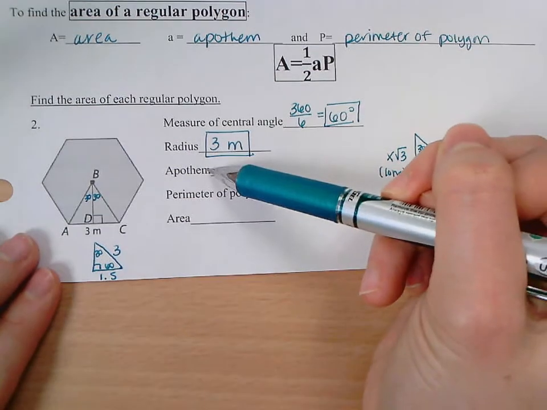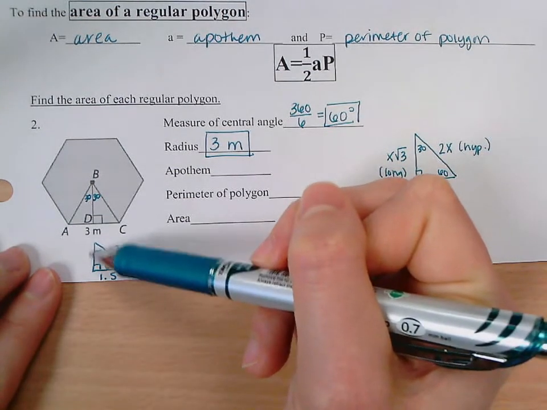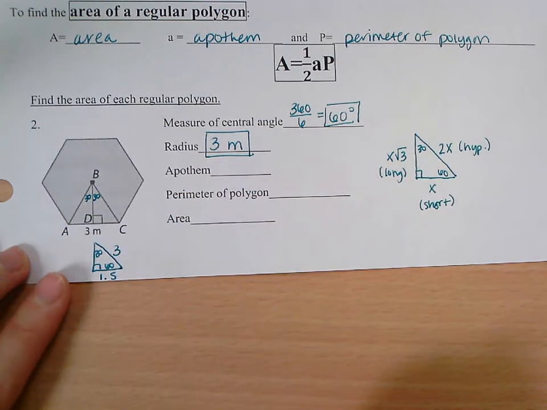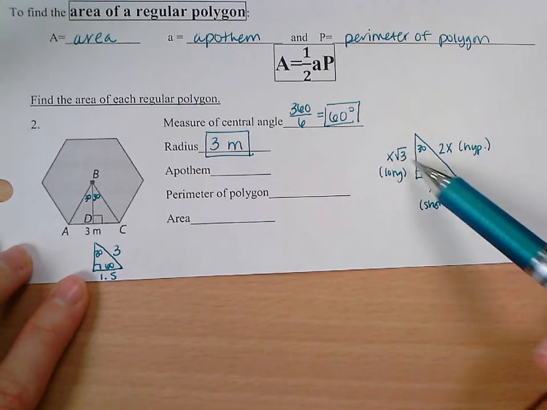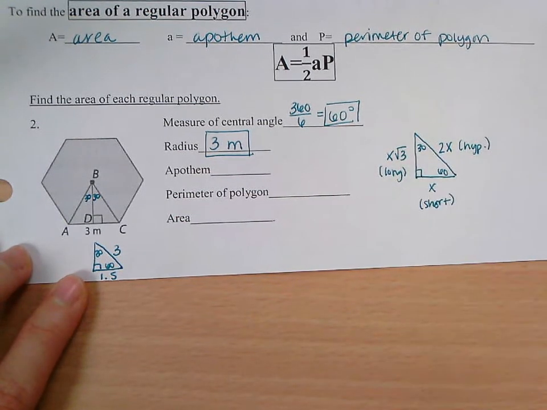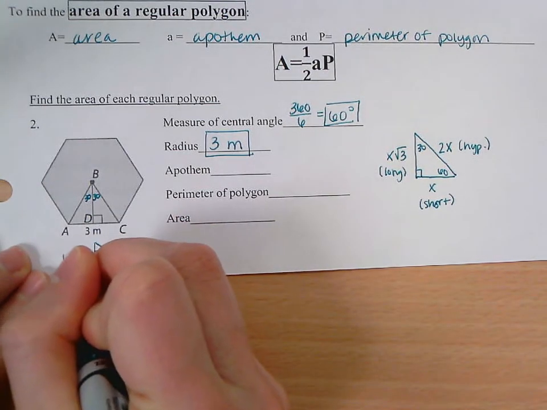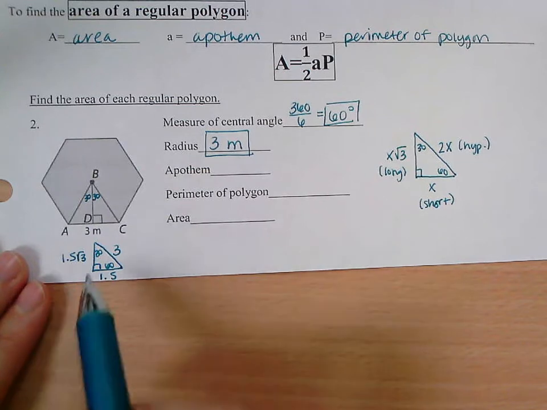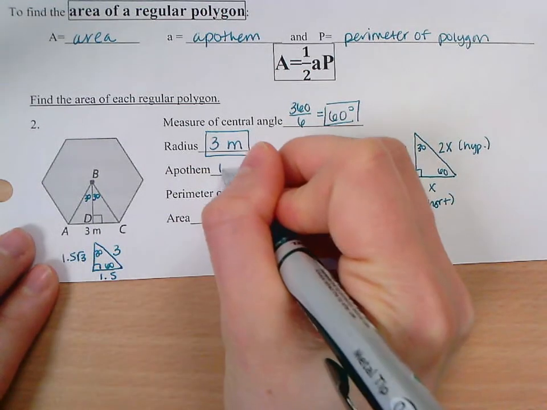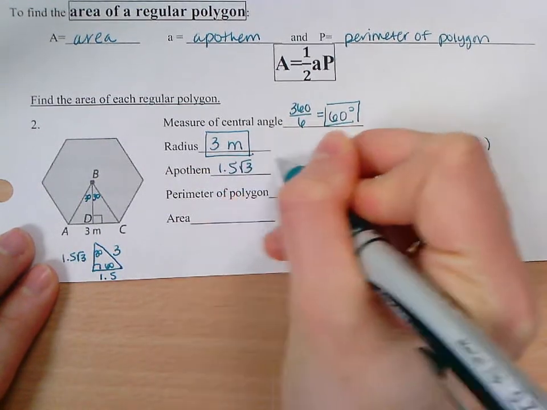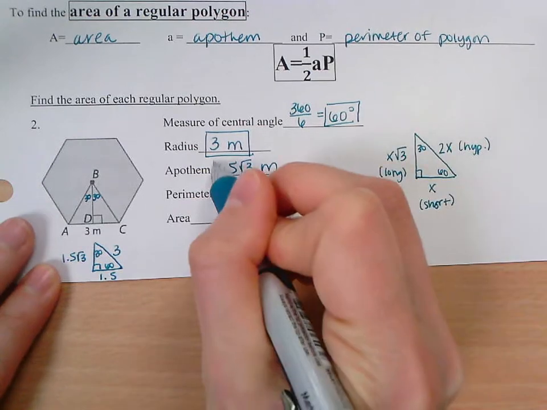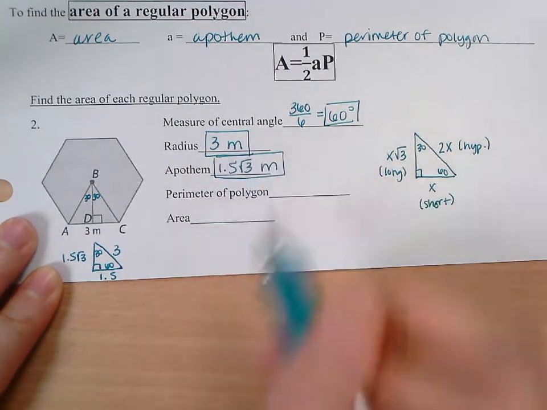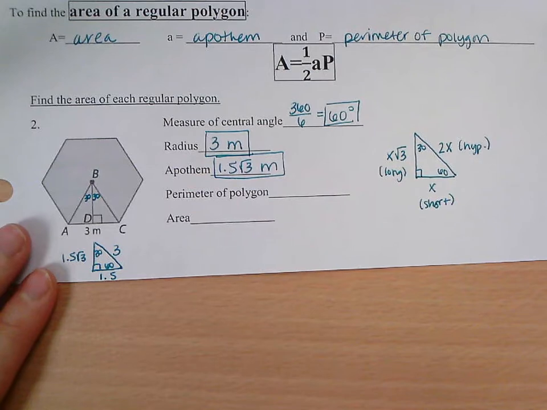Then my apothem is the long leg of that right triangle, and the long leg is the short leg multiplied by the square root of 3, so that would be 1.5 multiplied by the square root of 3. And I'm actually just going to leave it like that. I'm not going to type that in my calculator and round it, and that's in meters also. I am just going to leave it as exact.